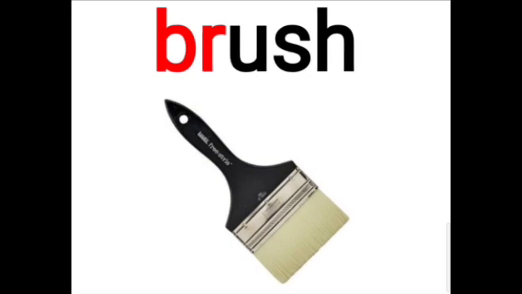Now we have the picture of a brush. Brush. BRUSH, brush. There are different types of brushes, but the brush that we see in the picture here is a painter's brush. A painter uses the brush to paint the walls of your house and make it look beautiful. ब्रश को हिंदी में ब्रश ही कहते हैं.